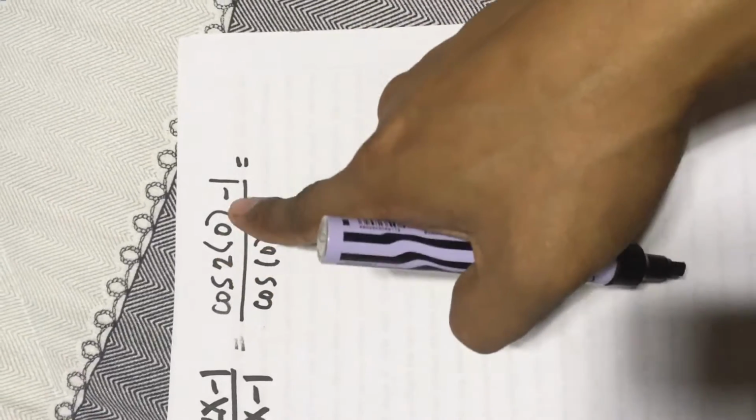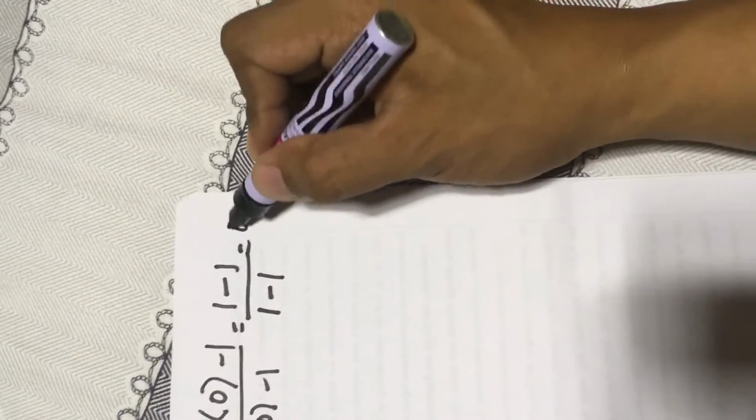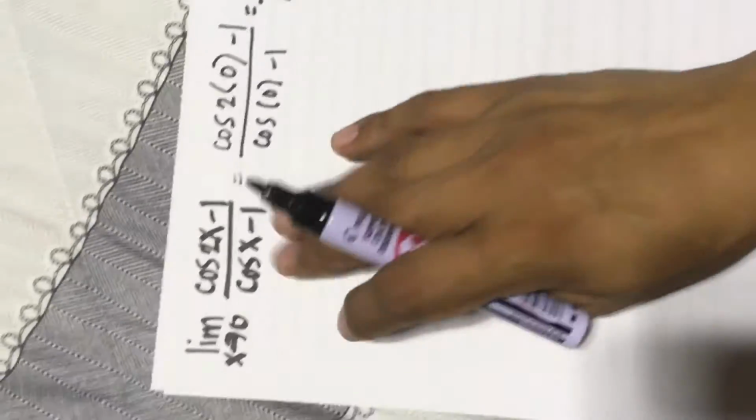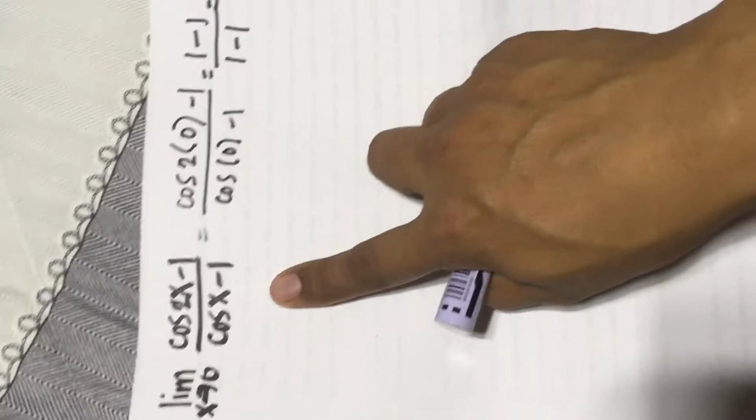And cosine 2 times 0 is 0, cosine 0 is 1, minus 1 all over, we have cosine 0 is 1 minus 1. Automatically, that is equal to 0 over 0. So that is indeterminate form. And then, we have to at least modify this function so that we can evaluate the function na hindi 0 over 0 ang ating makukuha.